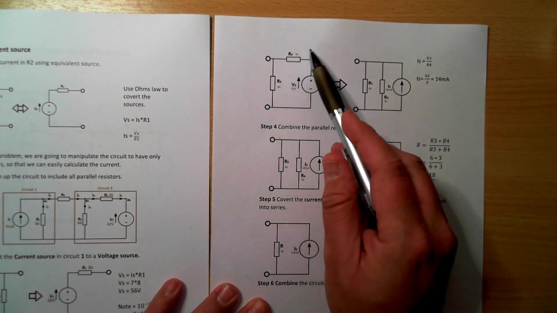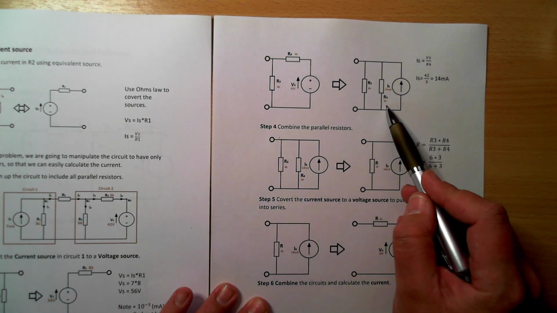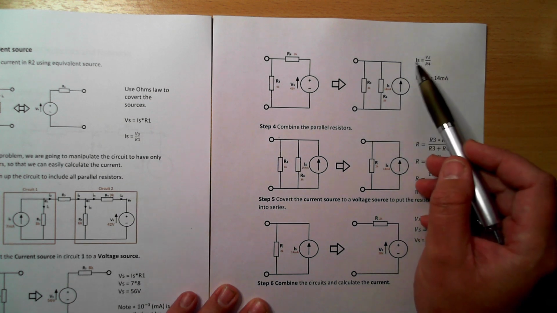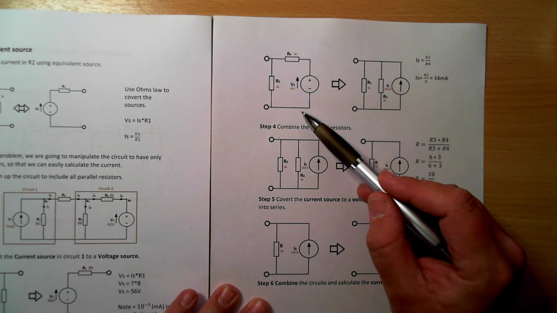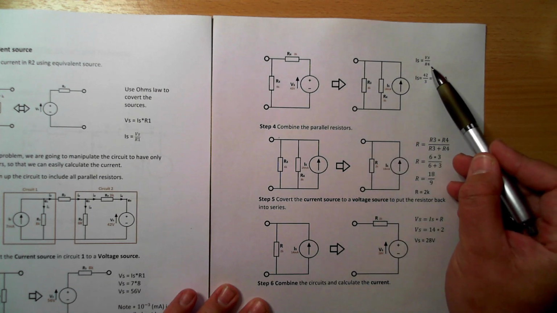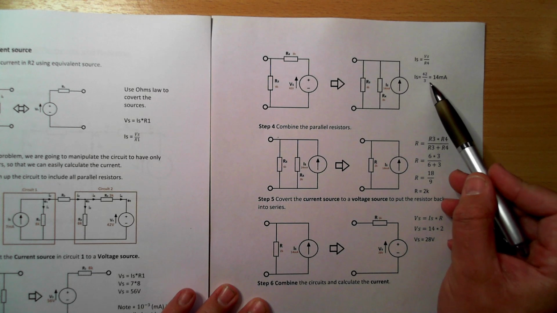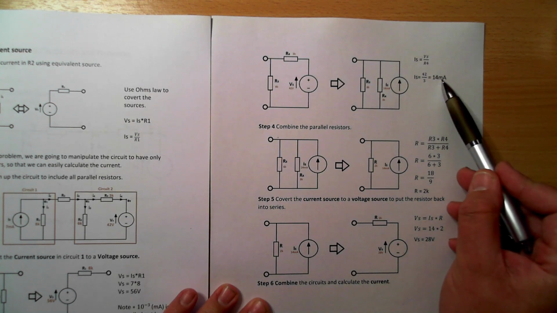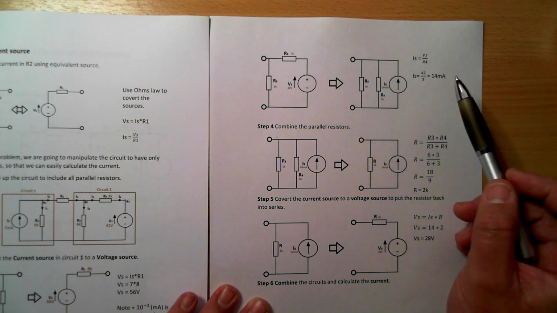All the resistors stay the same value, so we've got R3 which is a 6K and R4 which is a 3K. To find our current source value, it's our voltage source, which is 42 volts, over our R4, which is 3K, and it's going to be 14 milliamps. So we've got a current source of 14 milliamps, and then our two resistors.